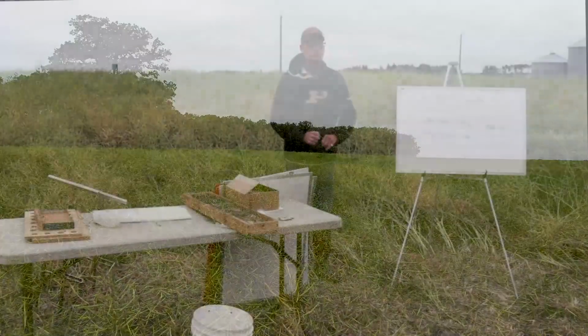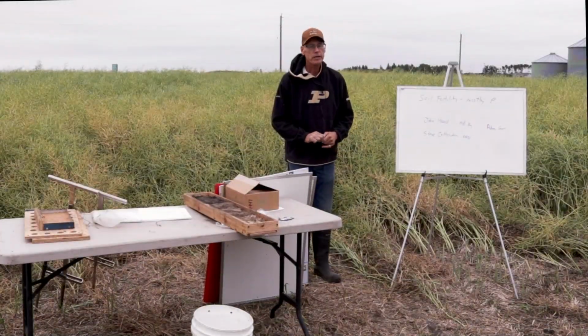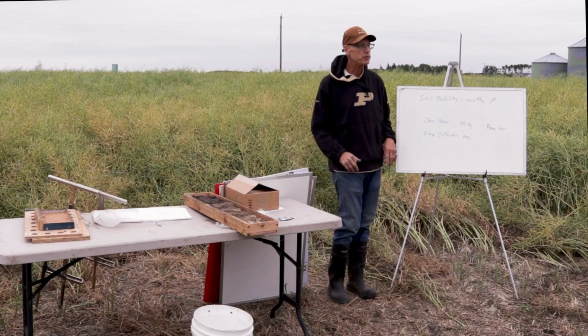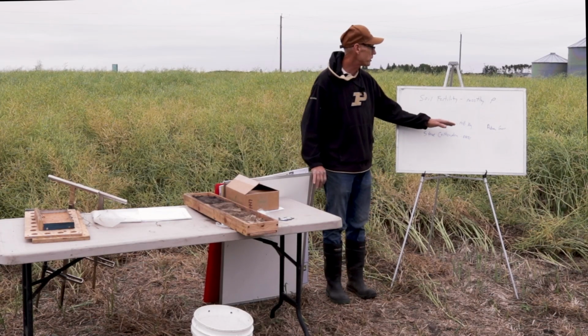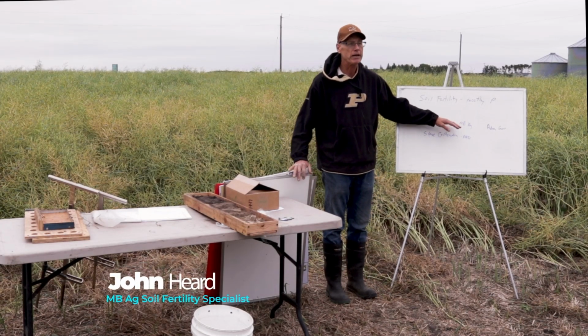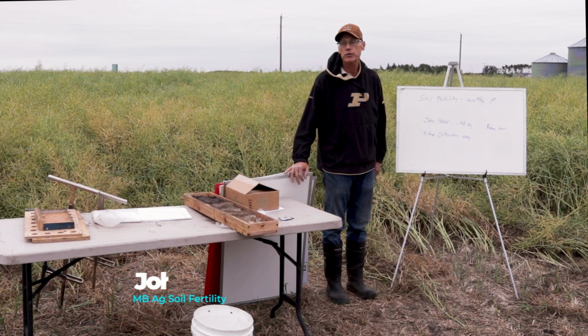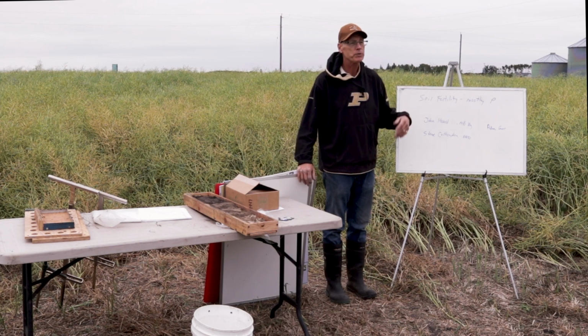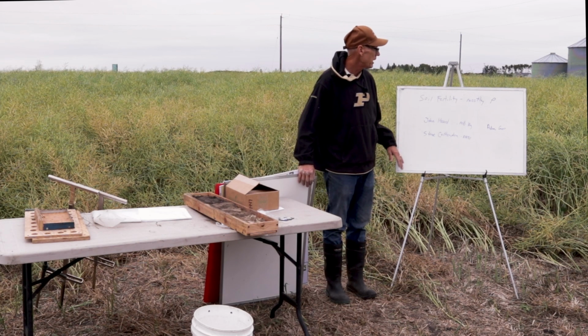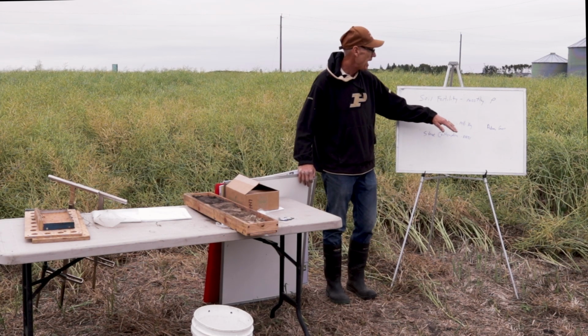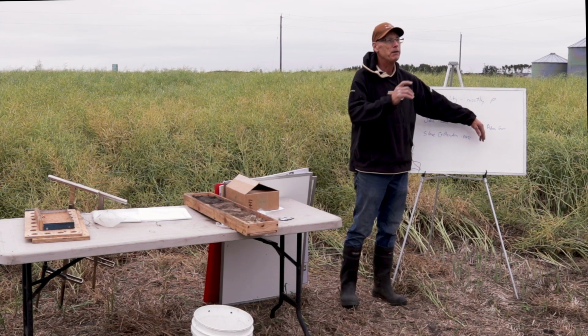We'll start here. This is the soil fertility, or we call this the 4R lesson. I'm John Hurd. I do the soil fertility extension work with Manitoba Agriculture. And Steve Crittenden with Agriculture and Agri-Food Canada also has some studies just getting underway here that are important to talk about. And Adam Gurr, Adam, come on up here.